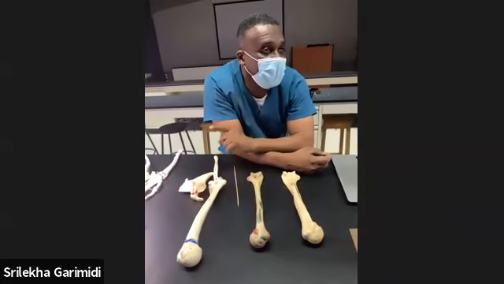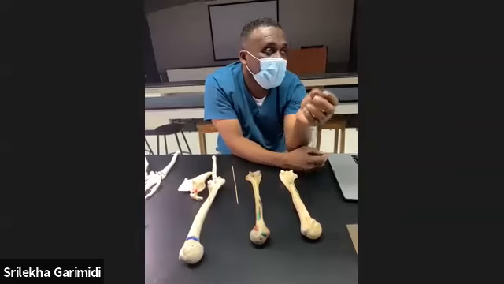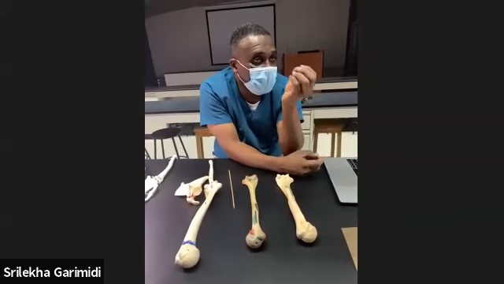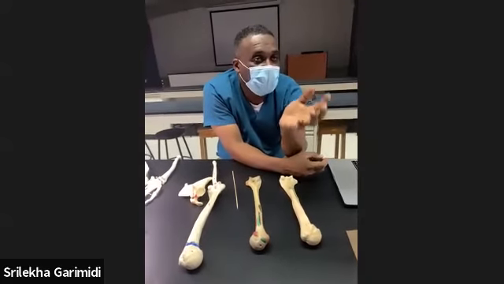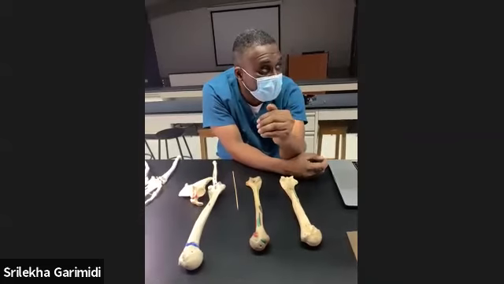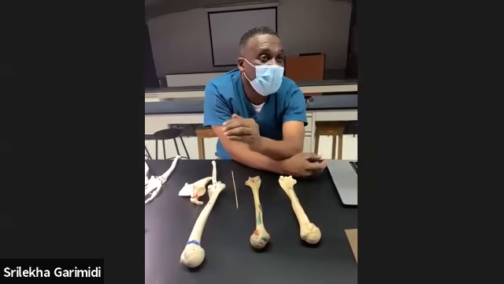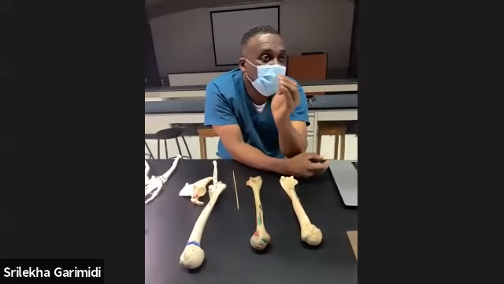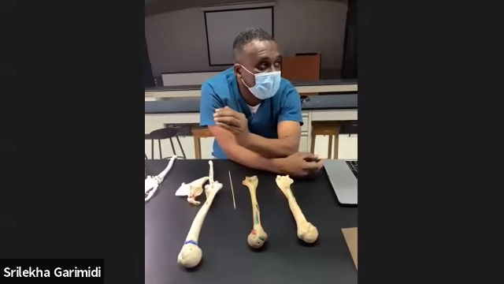Again, brachialis is a muscle in the flexor compartment of the arm, and therefore it gets the same innervation as the coracobrachialis, which is the musculocutaneous nerve.